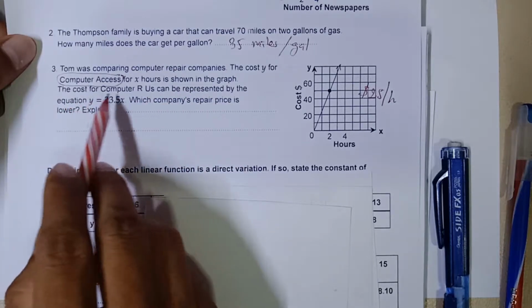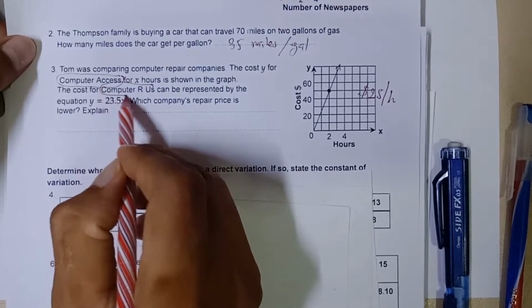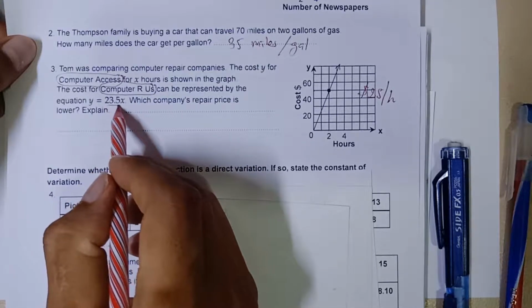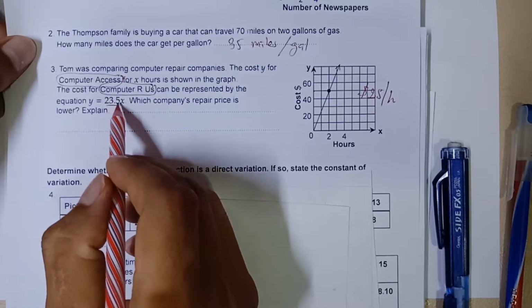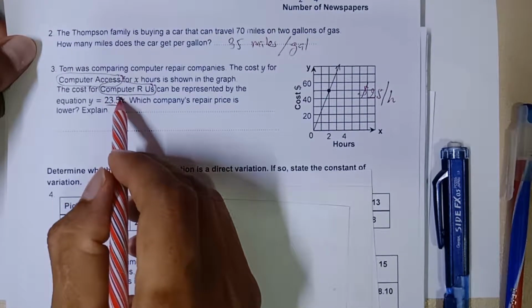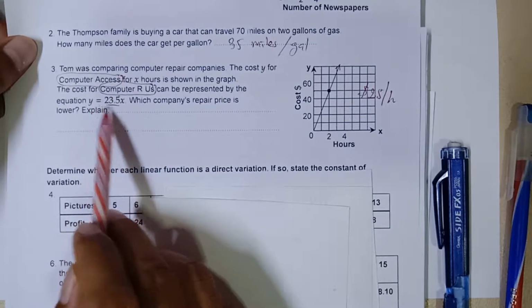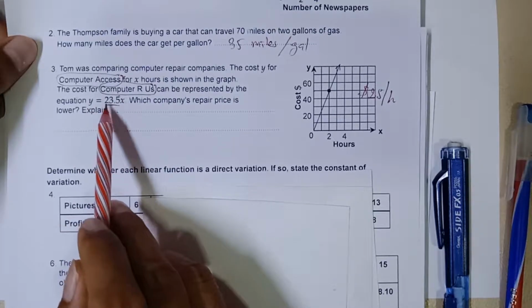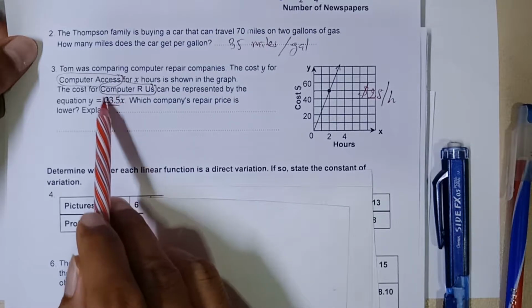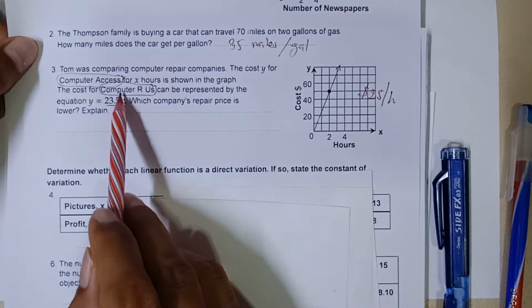And then we have another one, Computer R Us, represented by this graph. This graph means $23.50 per hour, because this is the slope of change, or what we call the constant of variation. So in this form, we can imply that $23.50 is the amount they charge for repairing a computer for an hour at Computer R Us.